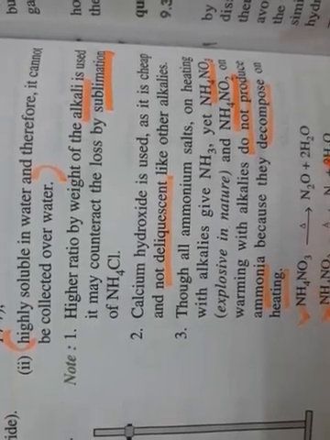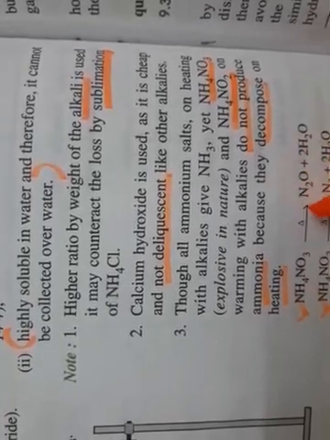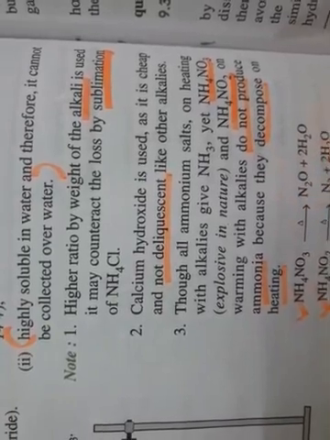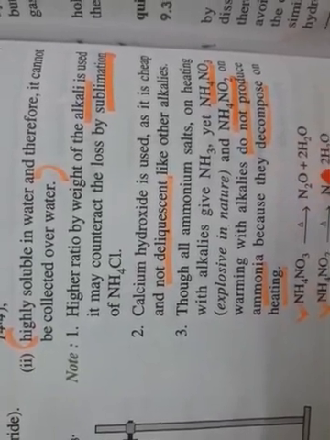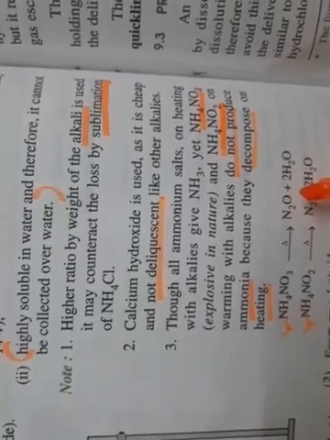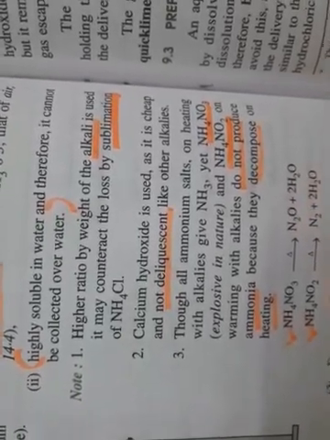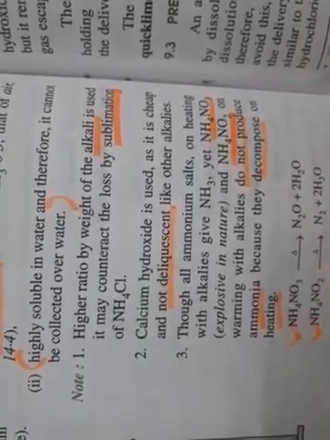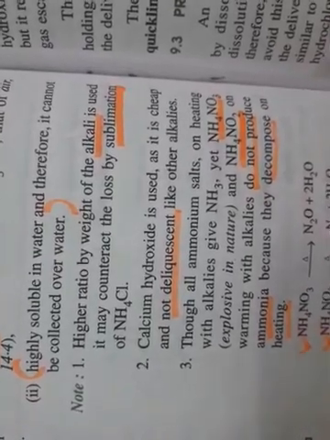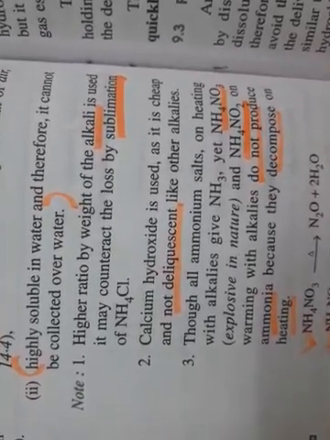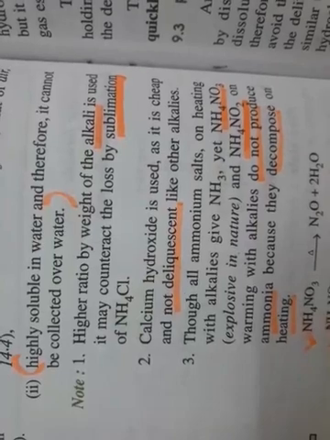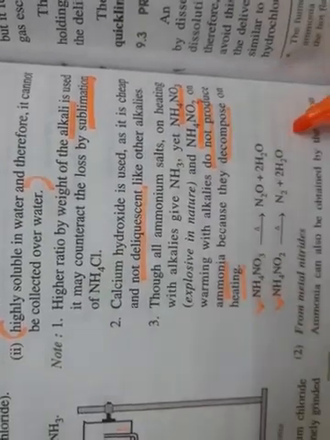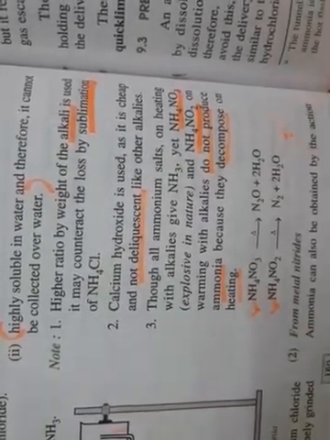NH4NO3 gives me N2O plus 2H2O. N2O is laughing gas or nitrous oxide. NH4NO2 gives me N2 plus 2H2O, nitrogen gas. This is the lab preparation of ammonia, children.